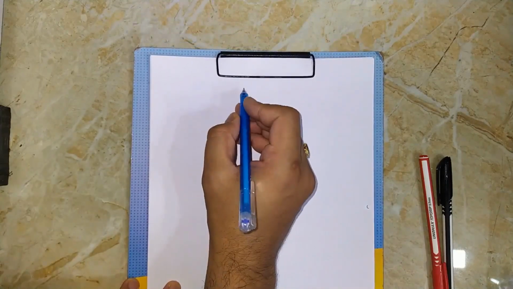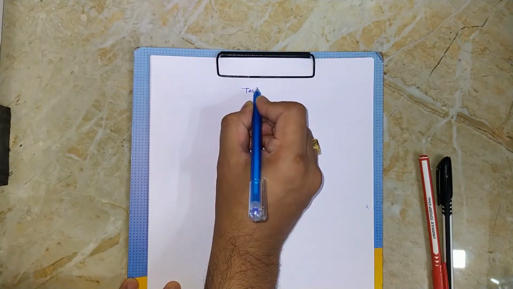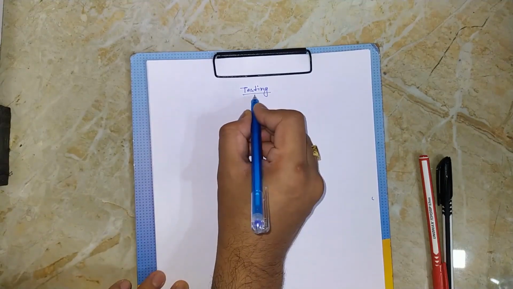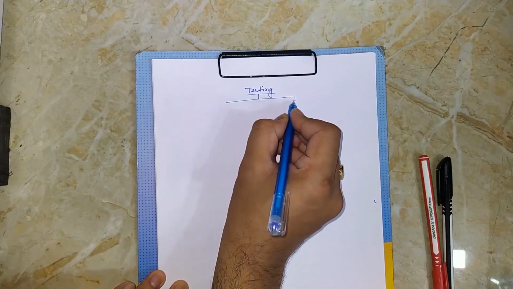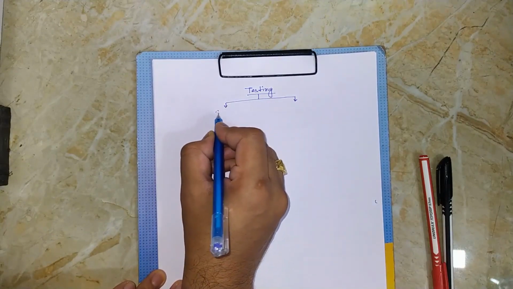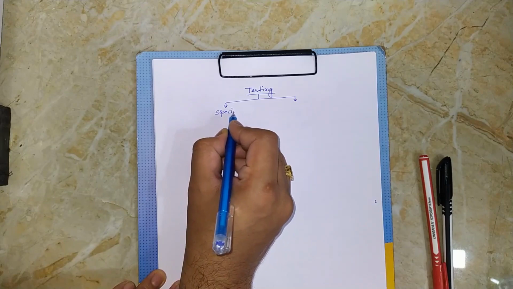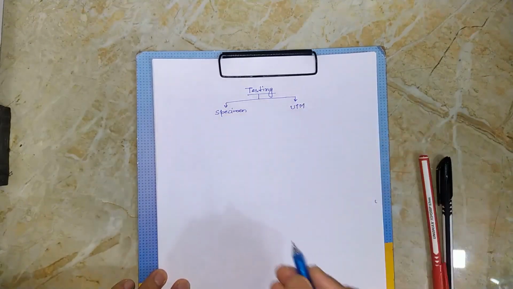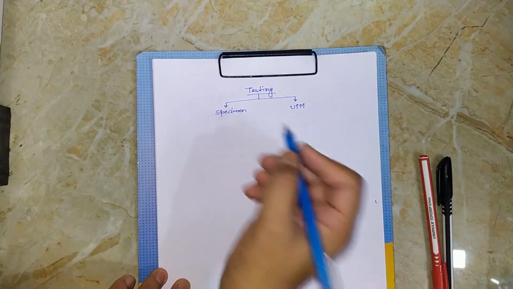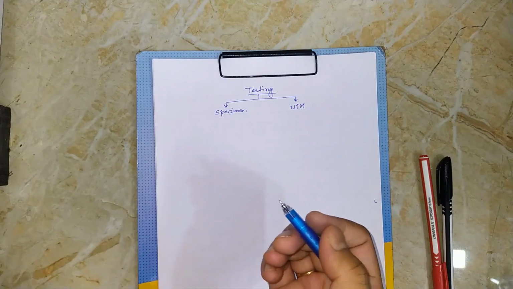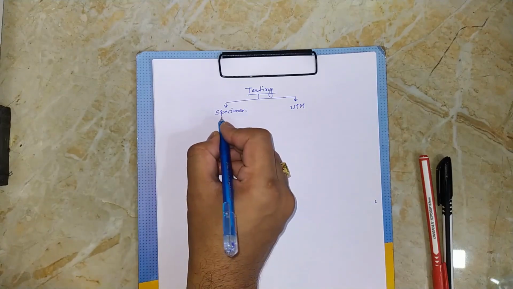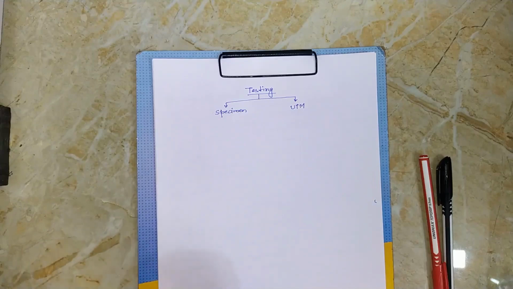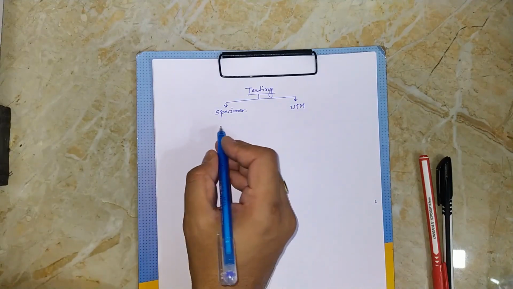For testing or characterization, we need two basic things. First is a specimen, and second is a UTM. So what is a specimen? A specimen is a small representative of the material itself that we are going to use for design, with dimensions specified by standard agencies like ASTM.